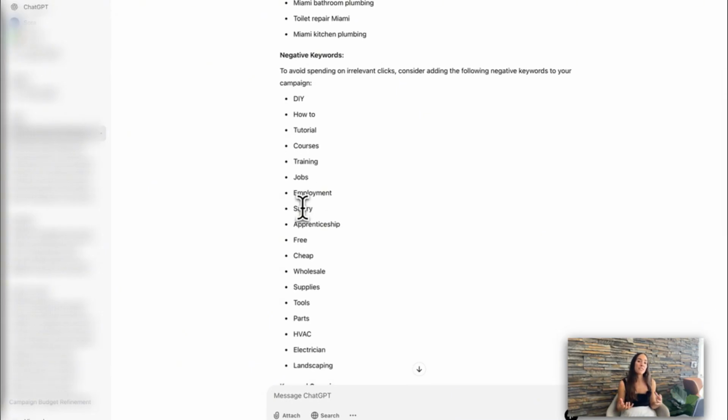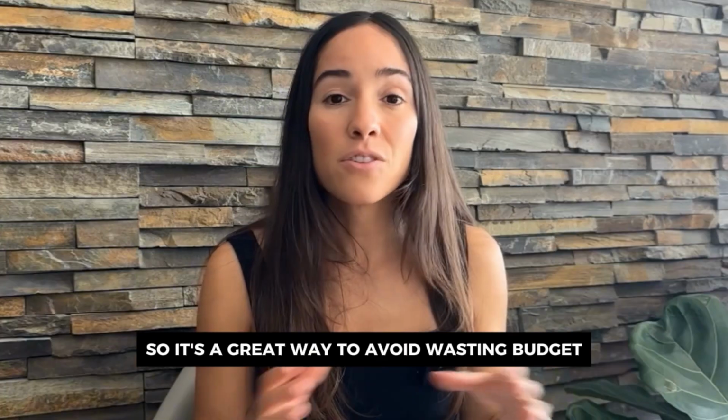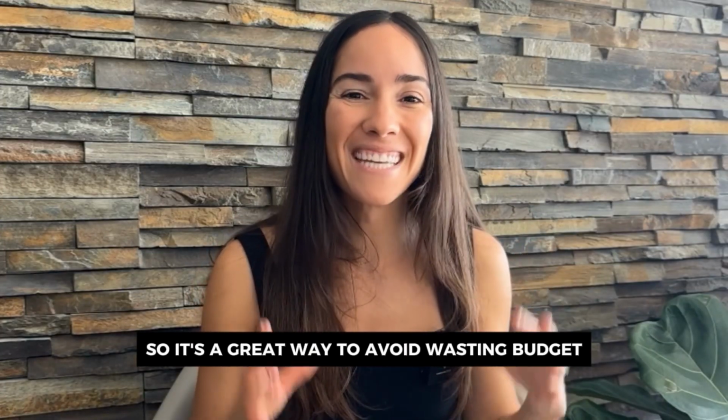When we're doing keyword research, we're not just focusing on the keywords that I'm going to be adding and targeting, but actually the keywords that I don't want to show my ads for. So someone looking for a tutorial, free, do it yourself, those are just not terms that I want to be showing my ads for, because these are not people that are going to buy from me. So it's a great way to avoid wasting budget.